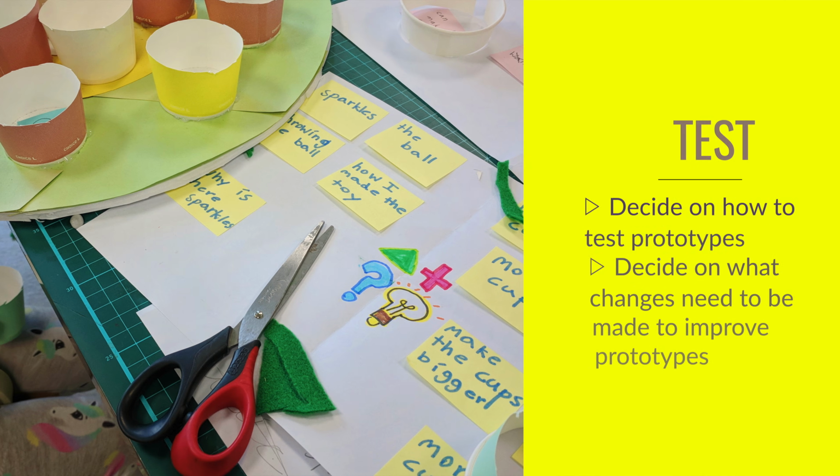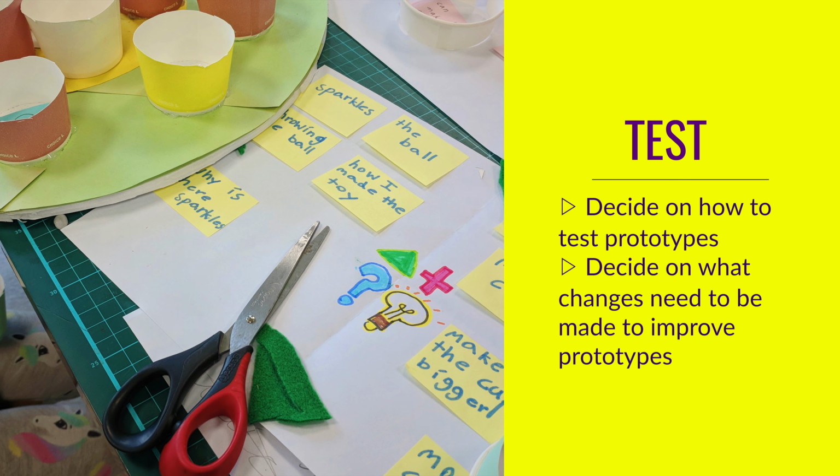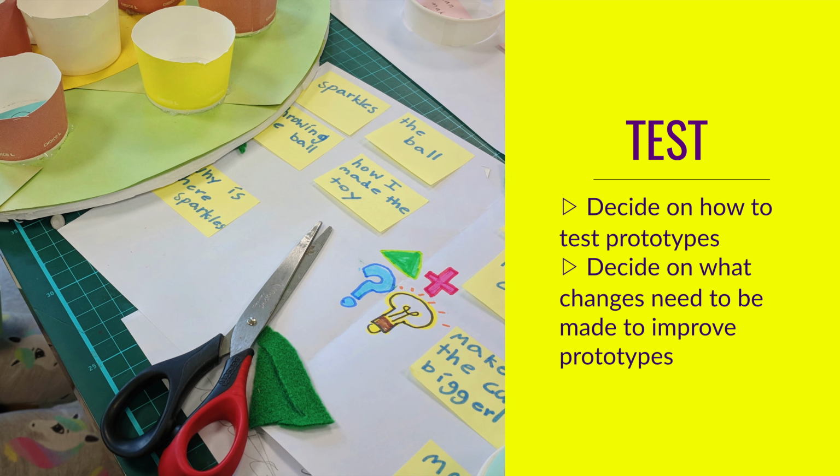In the test phase, students decide on how to test prototypes and what changes need to be made to improve prototypes based on new insights. So there you have it. Design thinking can really personalize student learning, especially when project-based learning and STEM education is involved.